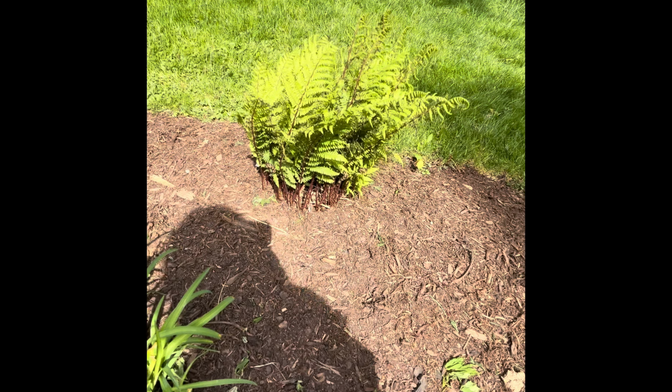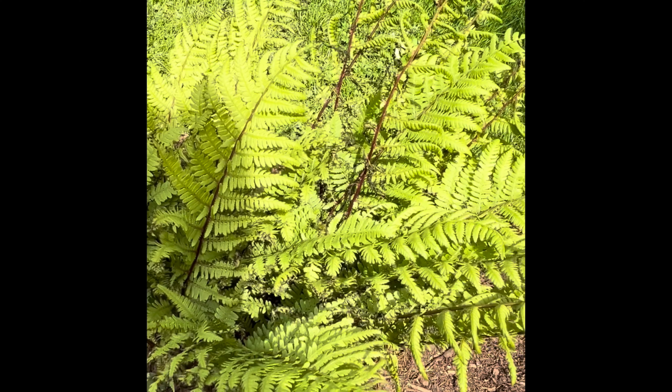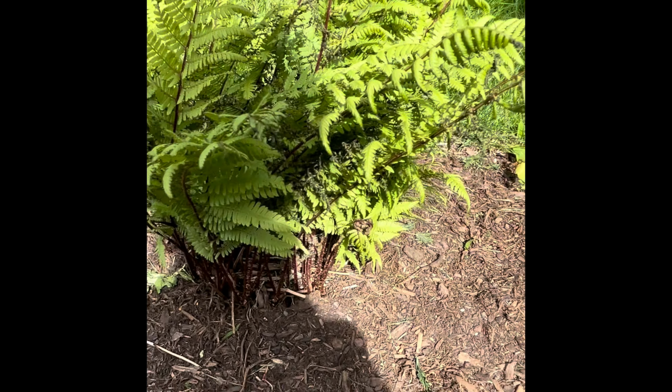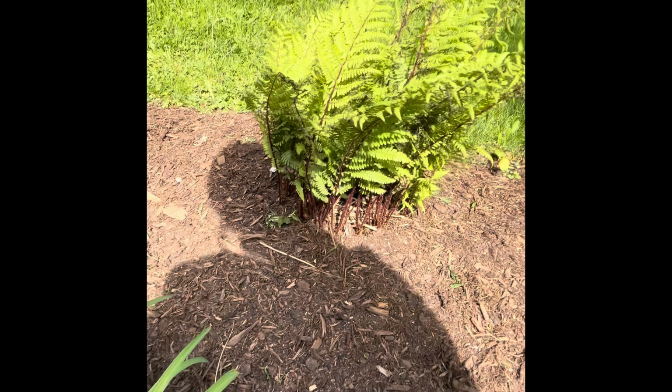Next up on App State's campus, we have our second plant group, which is pteridophytes. This is an example of a fern, which is more advanced because it has vascular tissue, which allows it to grow taller and transport water and nutrients.